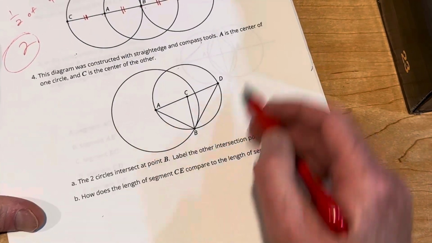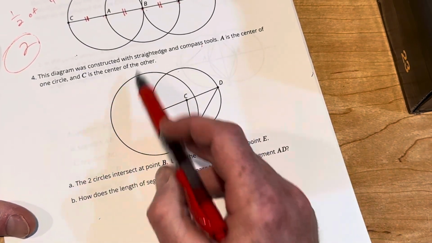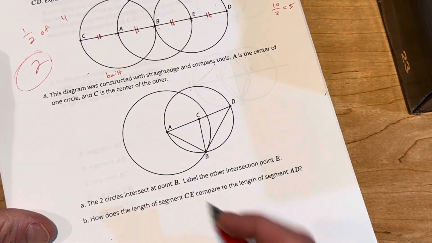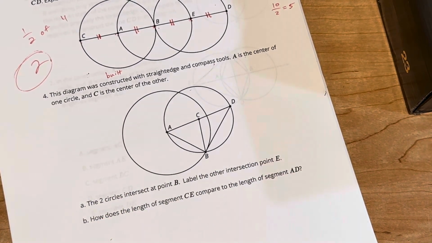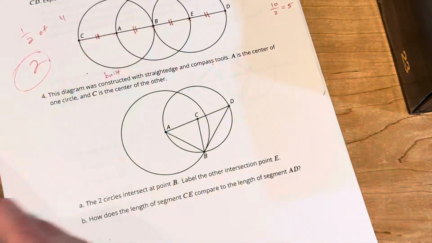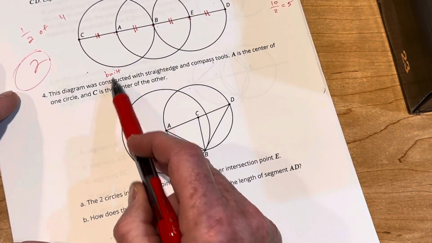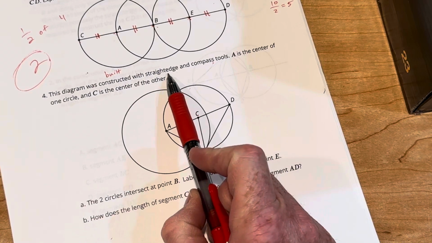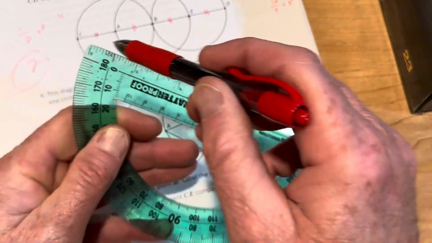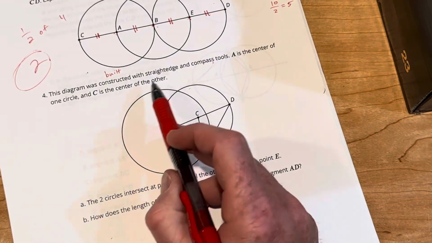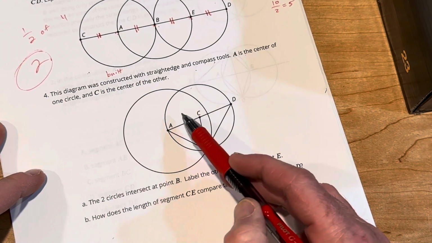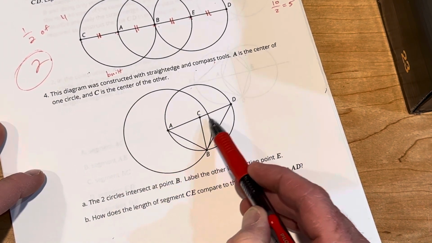All right, number 4. This diagram right here was constructed, built. How do you construct things? You use straight edges and compasses. So this diagram here was built or constructed with straight edge. If you're wondering what a straight edge means, the edge is straight. And compass tools, meaning the circles are perfect circles with centers and radii.